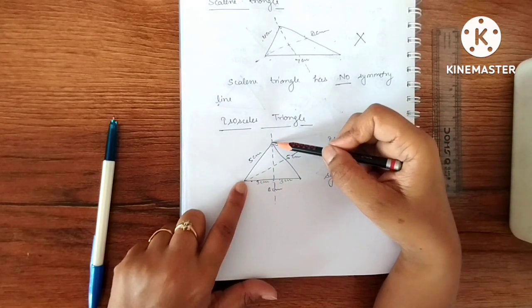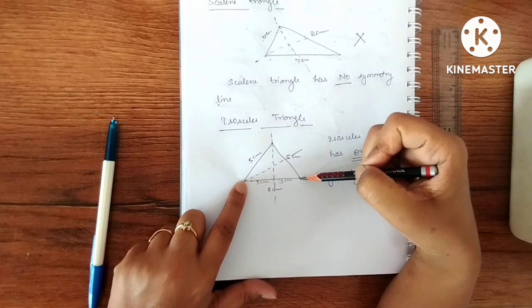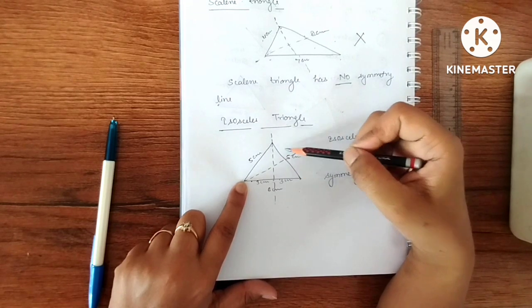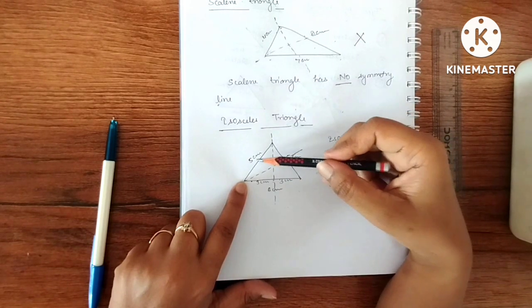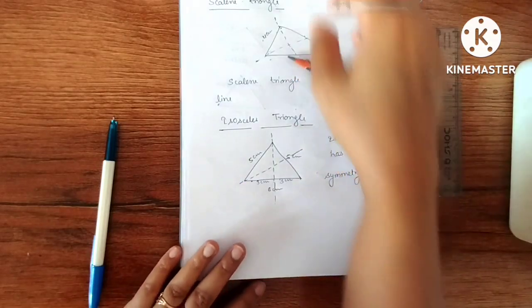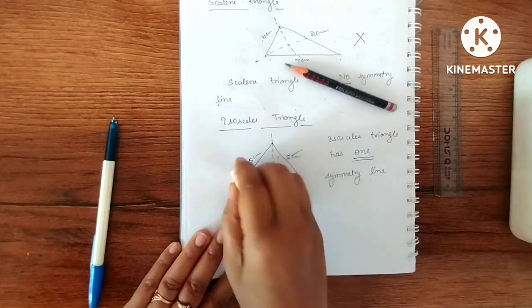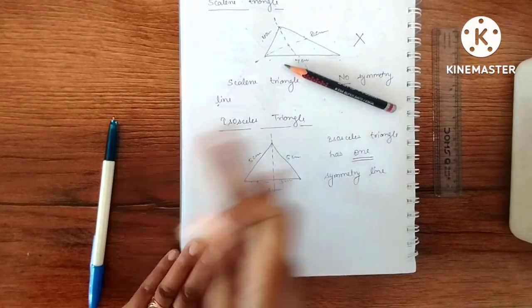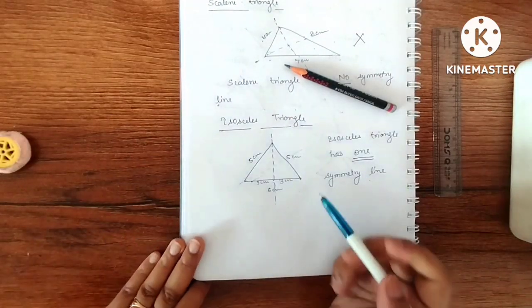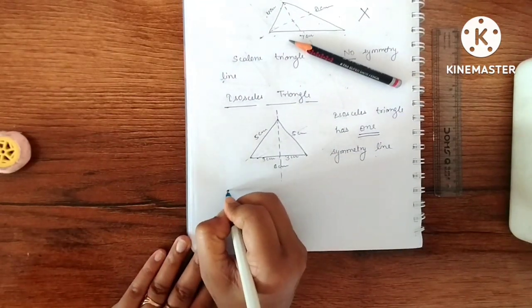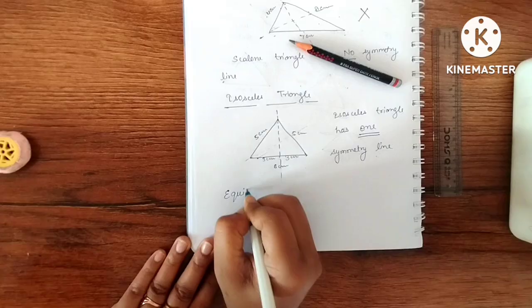This line is 5 centimeter, this line is 6 centimeter. Suppose it divides equally, 2.5, 2.5, but are they same or not? No, they are not same. Correct? So an isosceles triangle has only one symmetry line. Clear? Now, equilateral.